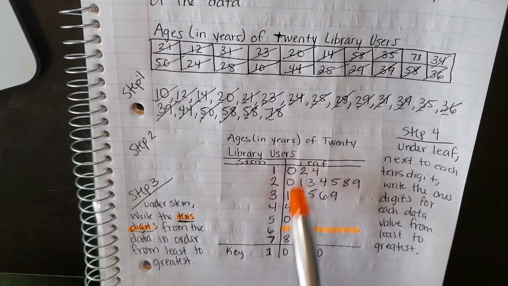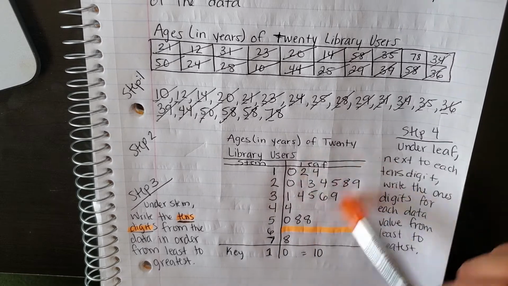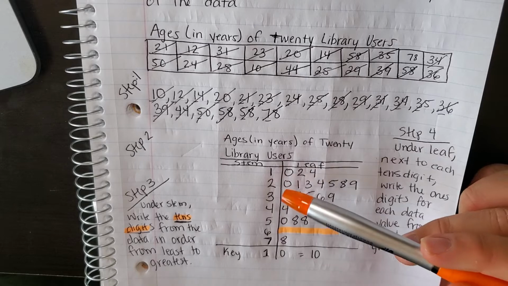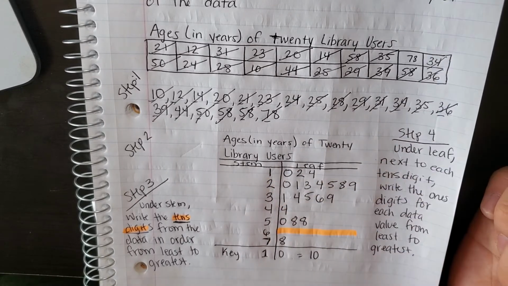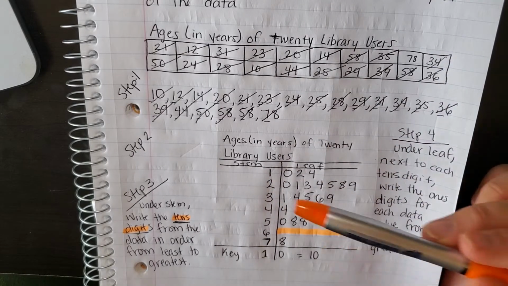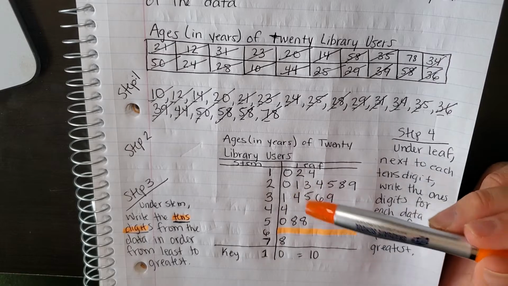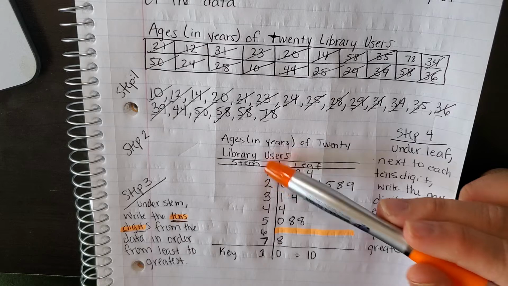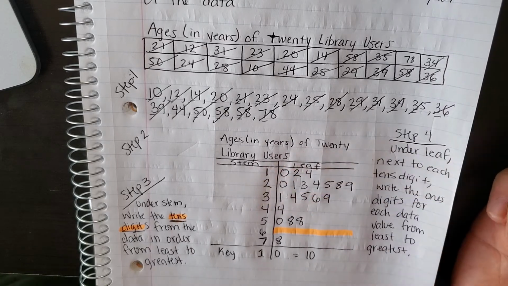Even if it's just 10 or 21, the leaves will help us out. Okay? Can we have a stem and leaf plot without the stem? The same way? No, because even if it's a number between 0 and 9, the stem needs to be 0. So still, it needs both stem and leaf in order for it to work.